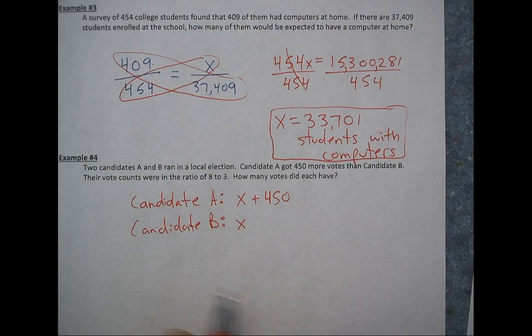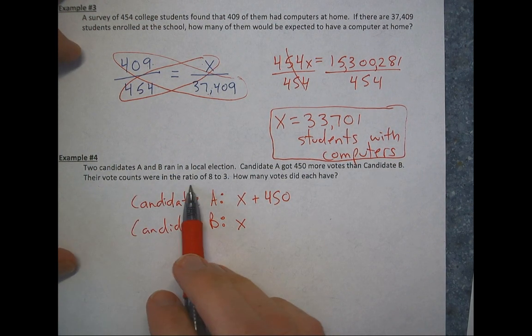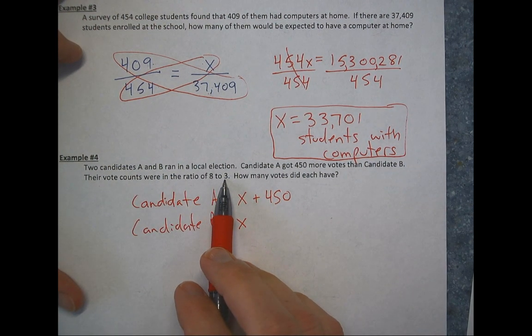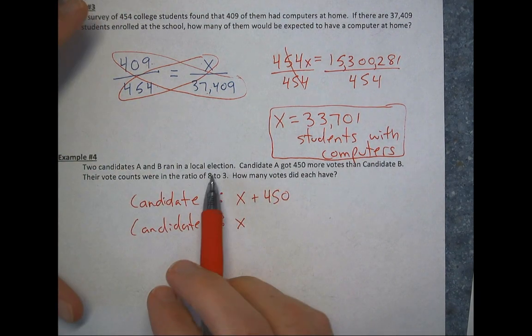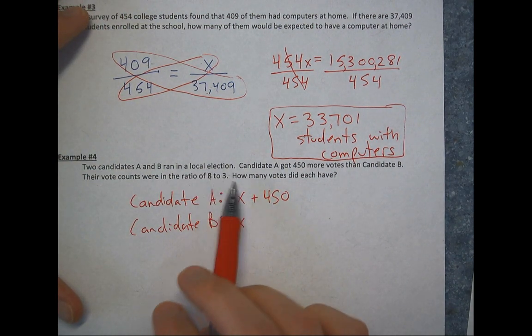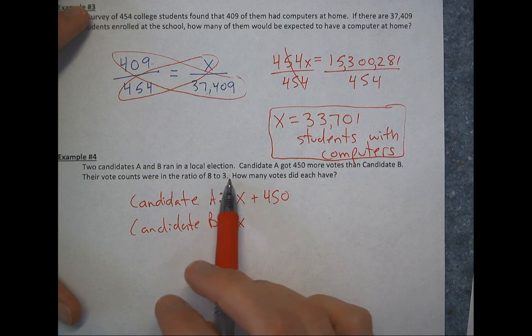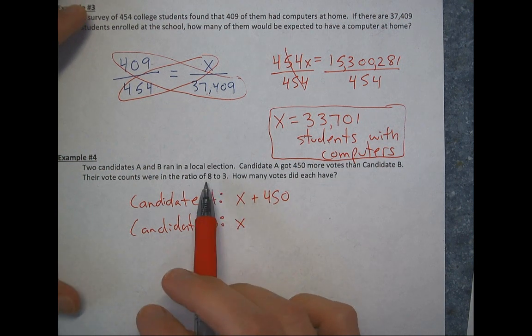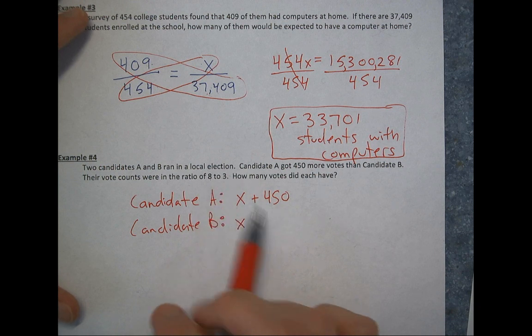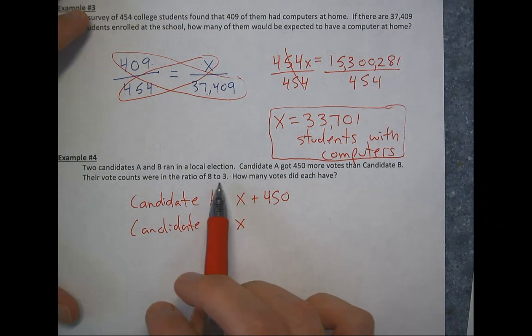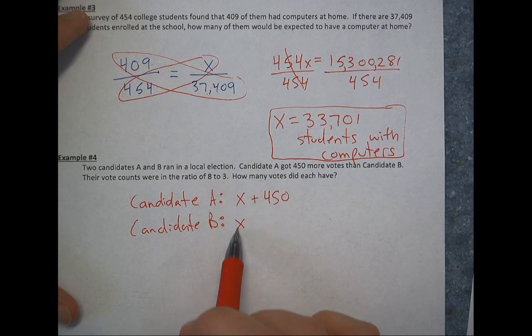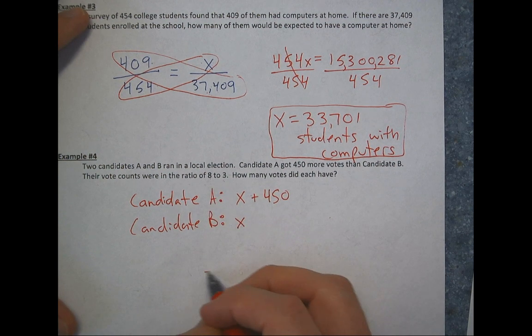So if I'm going to set those up in a comparison, okay, they tell you here their vote counts were 8 to 3. Now that's going to expand out. That 8 to 3 means only 11 people voted. Now obviously that's not what happened, but that's just the ratio. That's the simplified fraction that represents the ratio of these two candidates. So what I want to do is I want to set these up equal to this. So I'm going to set up a proportion.